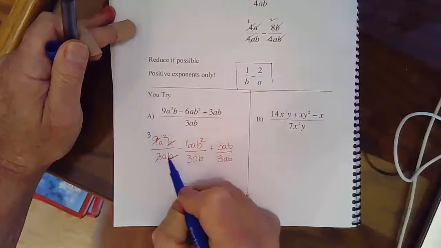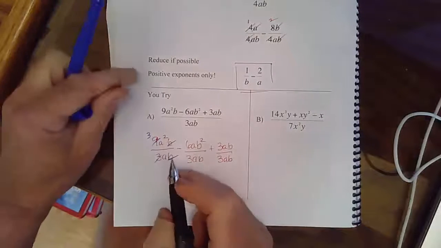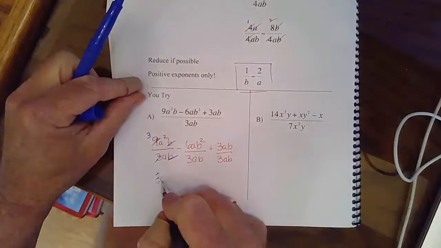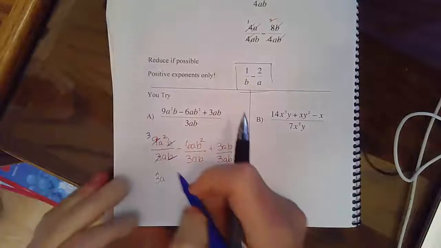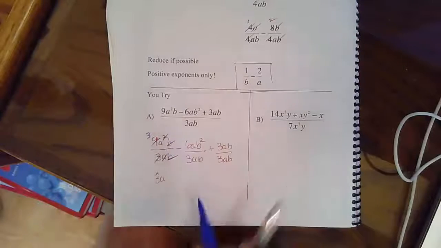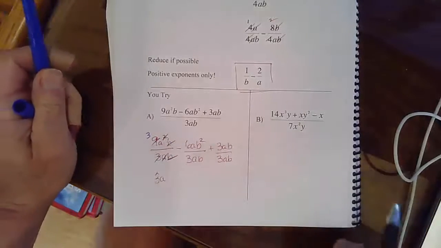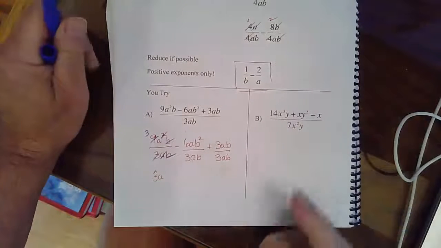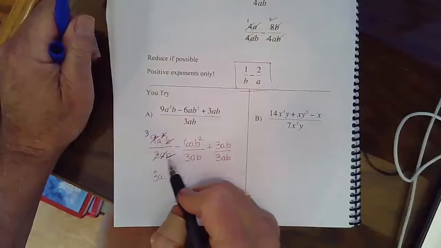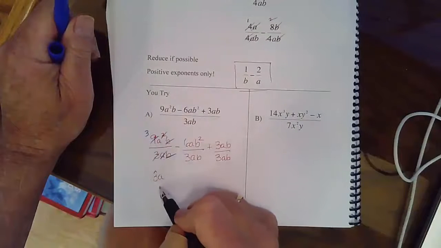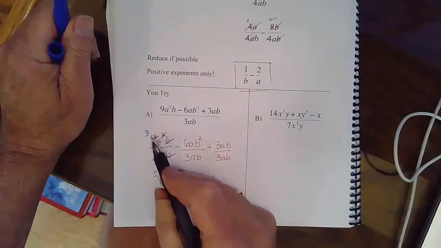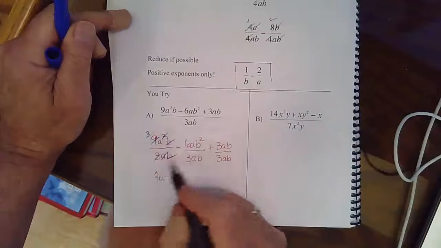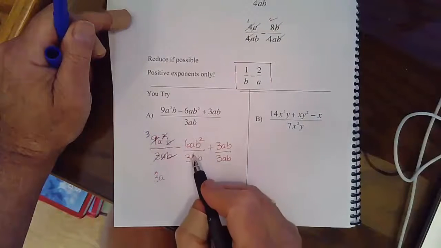And b's go away and the a's will reduce. So it looks like I'm going to have a 3 and an a because the a's reduce. There's an a here and that makes it down to 1. It gets messy when you do this cross canceling, so just be careful. Looks like there's a 1 left over here, which I'm not going to put 1 in the denominator, and a 3 and an a. So this reduces down to 3a.